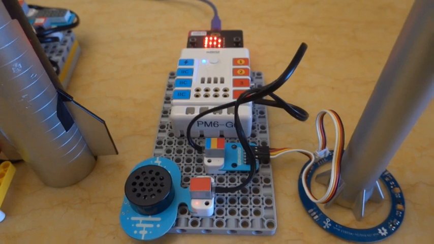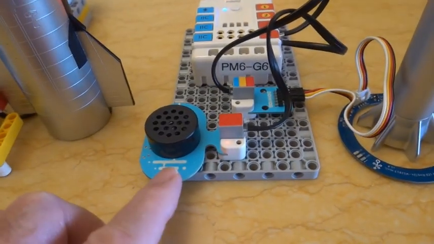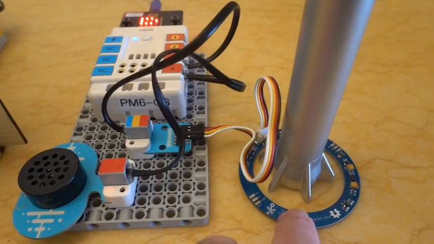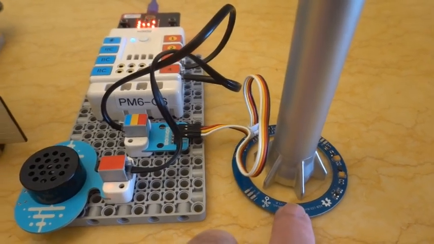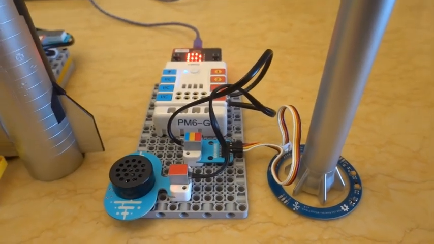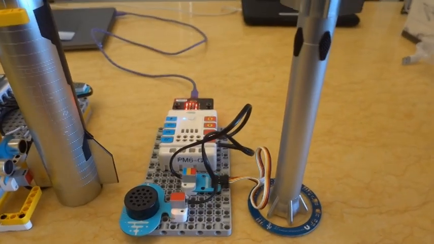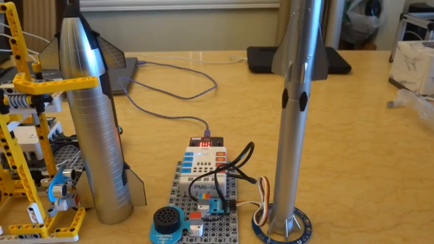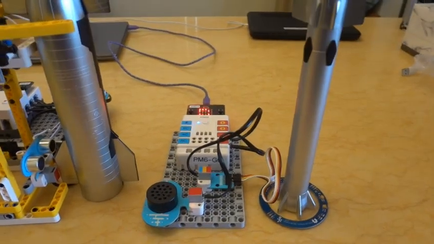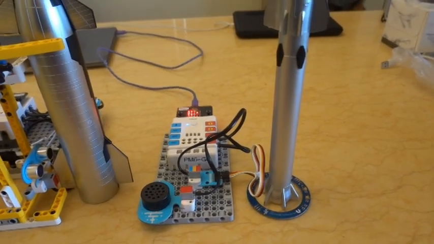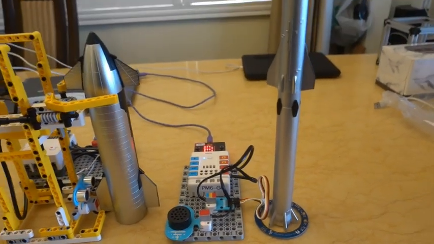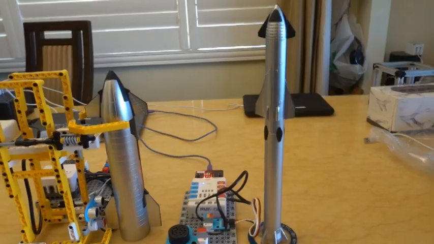And we've got connected an MP3 player, and we also have NeoPixels on this ring. And what we're going to do is simulate the lights of the rocket taking off, and also the sounds for both countdown and the sound for the rocket launching. So let's launch our rocket.